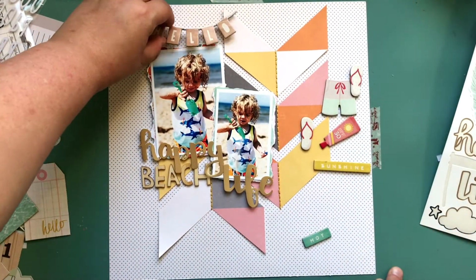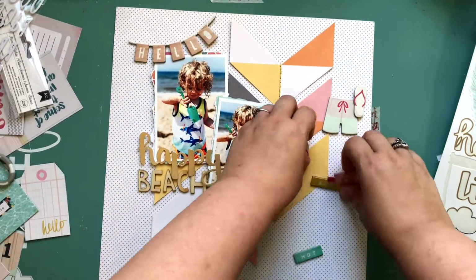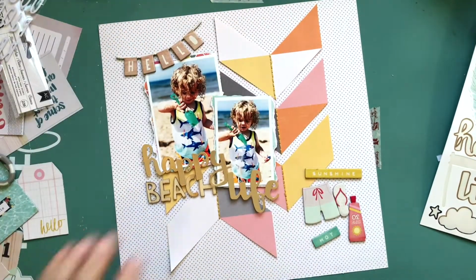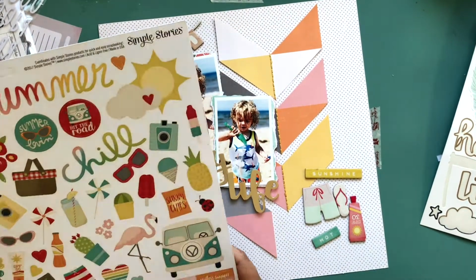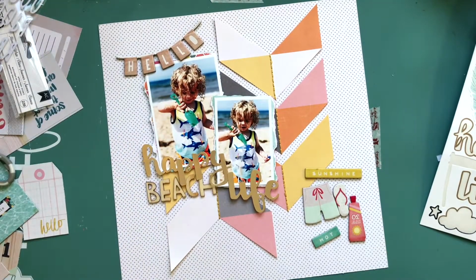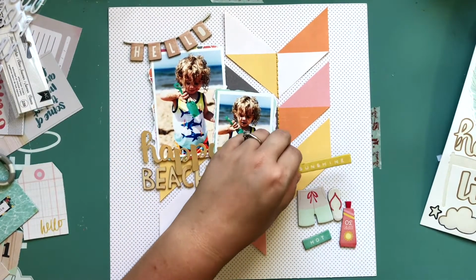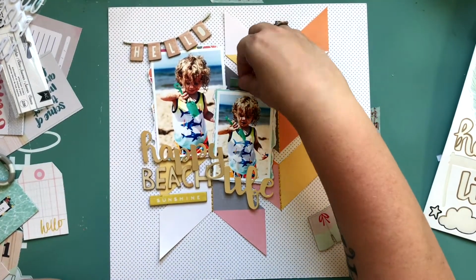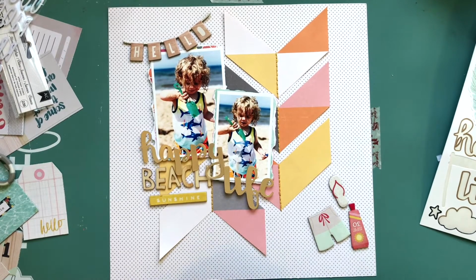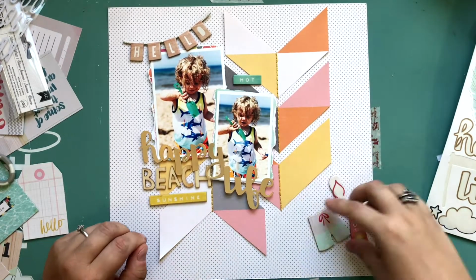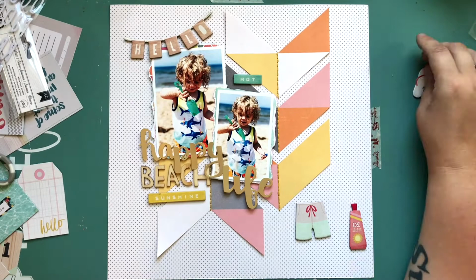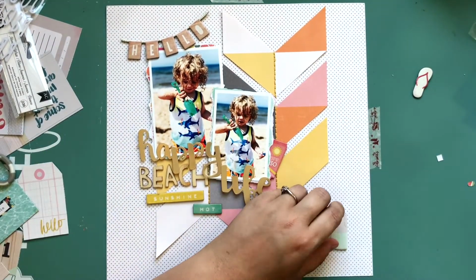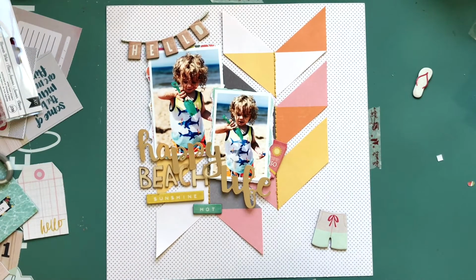So I'm primarily going to stick with mostly just the chipboard. And I am going to have to fiddle with that one a lot because it didn't want to stick. This is a new one, I think it's called Summer Fun, something like that. It's a Simple Stories collection that just came out, and I can't remember if I actually end up using any of it.